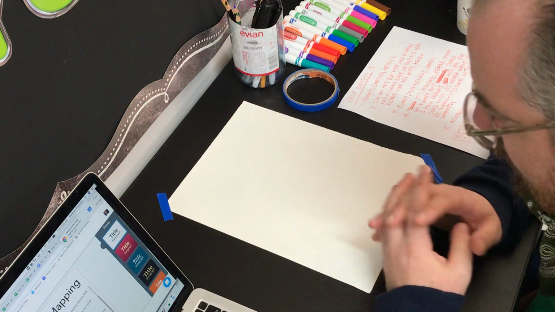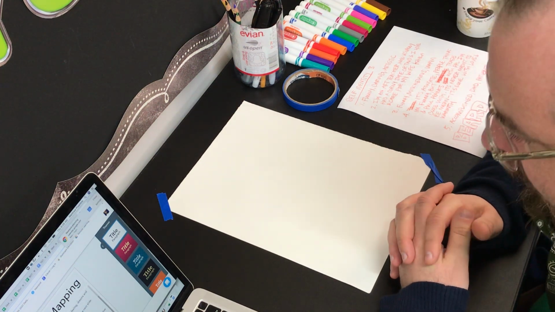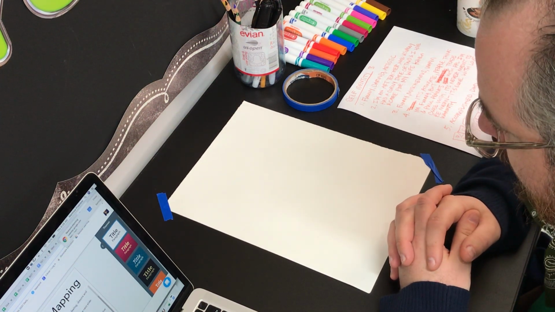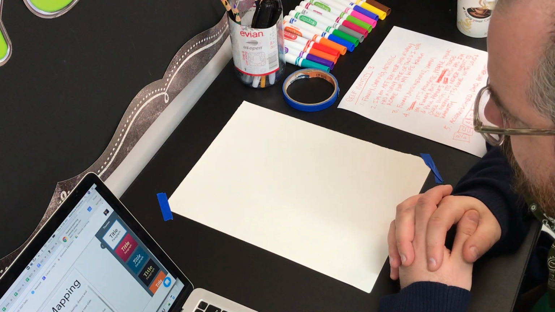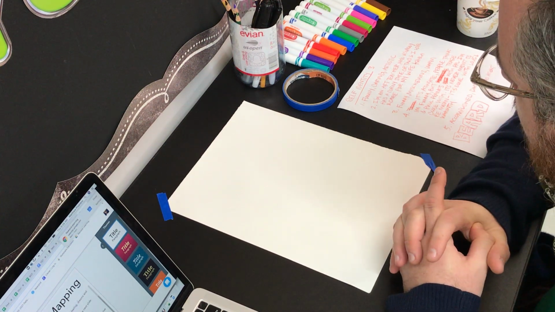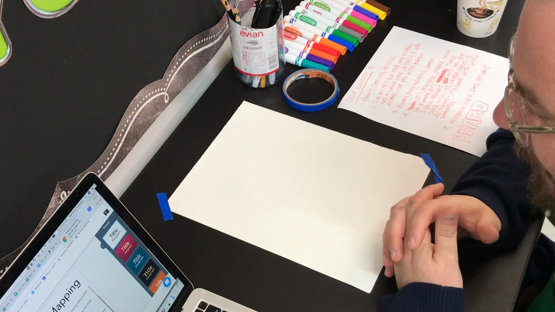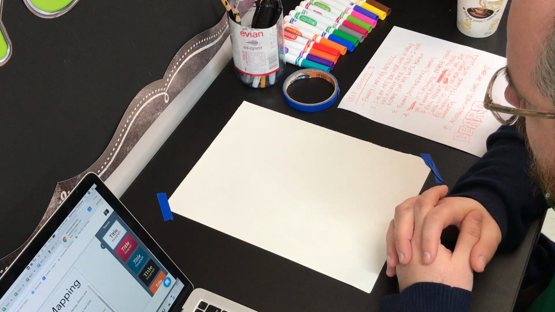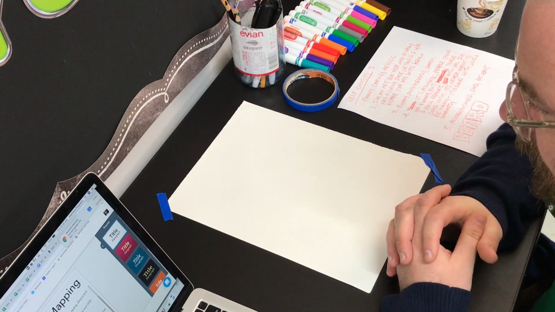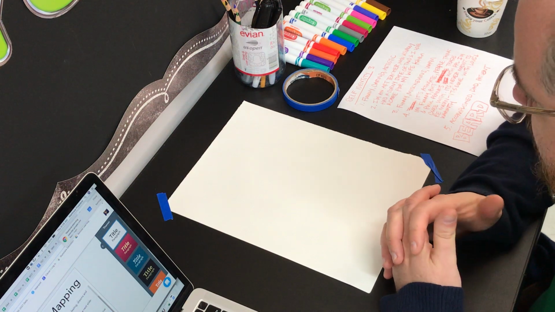Now we talked a lot about traditional maps and maps being able to get you from one place to another. This map is a little bit different in that you're mapping out, using symbols and illustrations, your self-identity, the way that you see yourself.